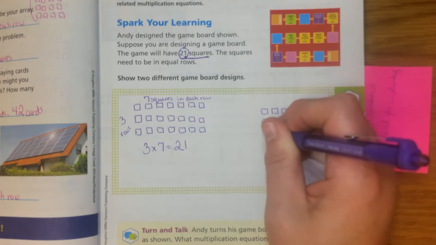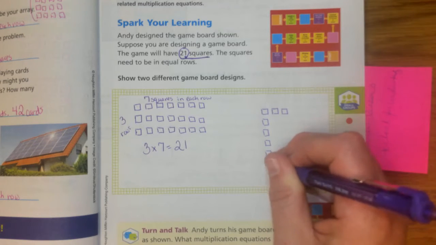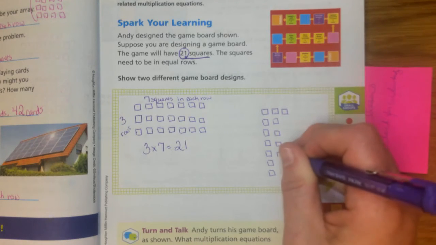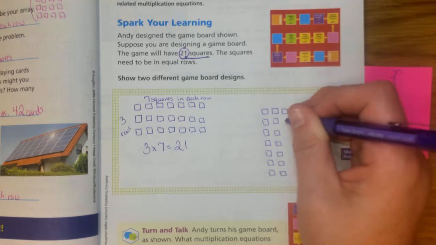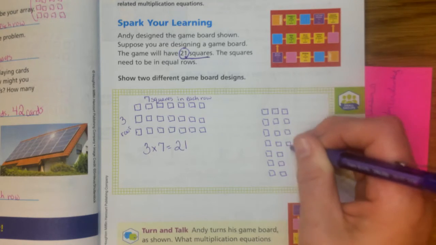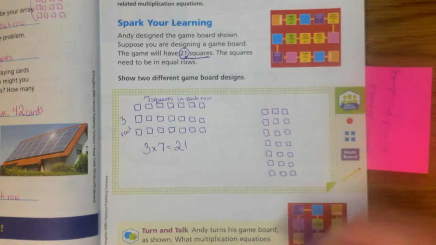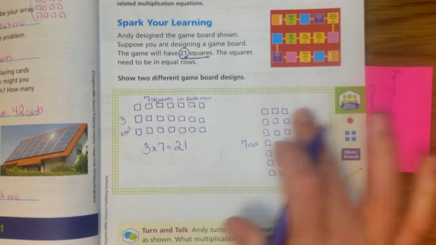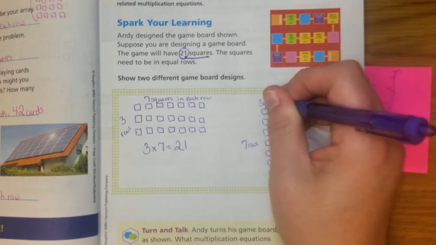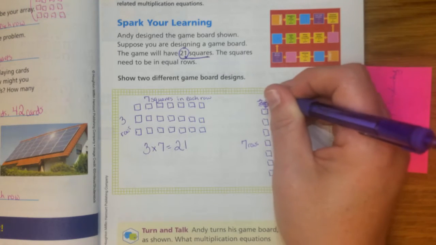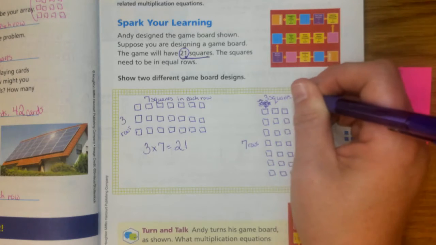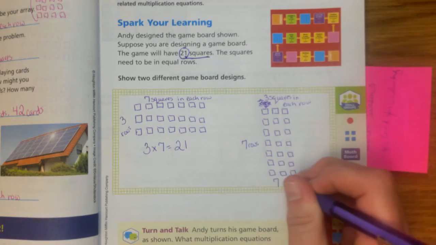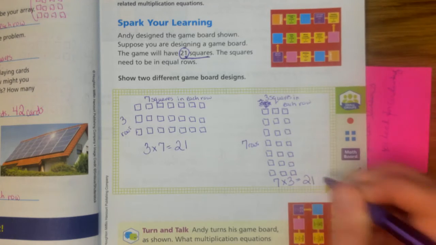So let's see, 1, 2, 3, 4, 5, 6, 7, 8, 9, 10, 11, 12, 13, 14, 15, 16, 17, 18, 19, 20, 21. And remember, I needed 21 squares. So I could also have 7 rows. Remember, rows go across with 3 squares. Oops, sorry, getting ahead of myself. 3 squares in each row. So for this one means 7 times 3 equals 21.